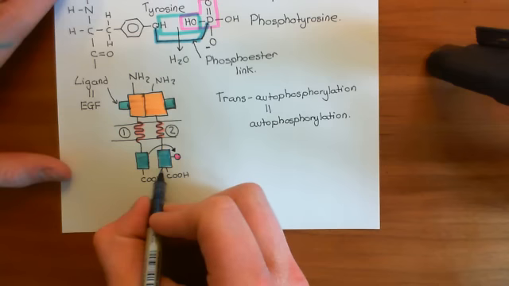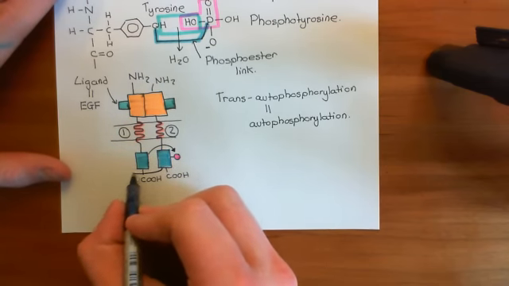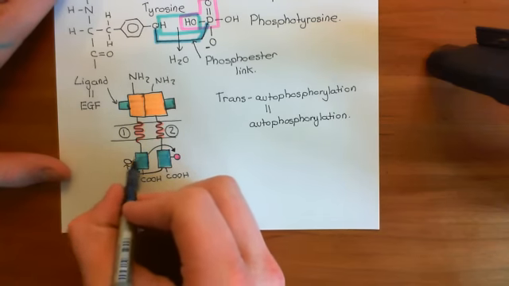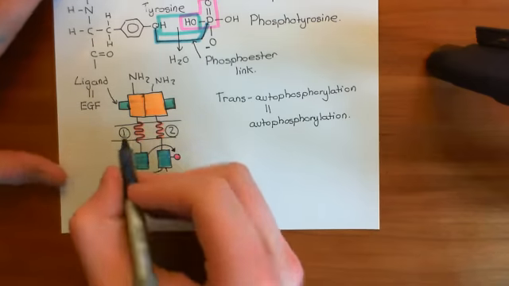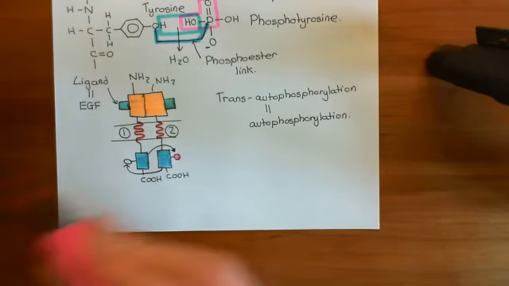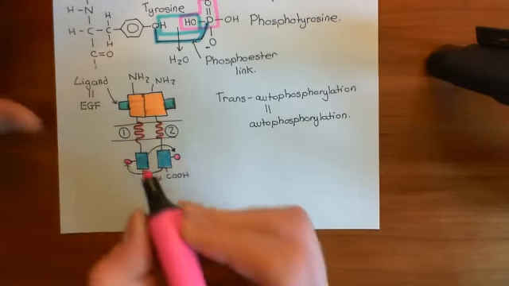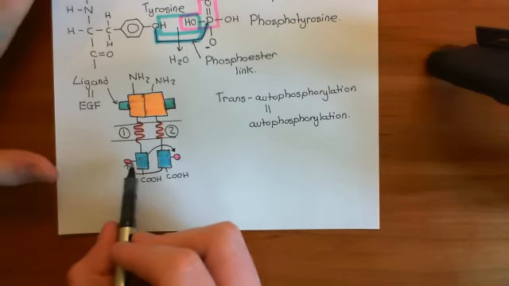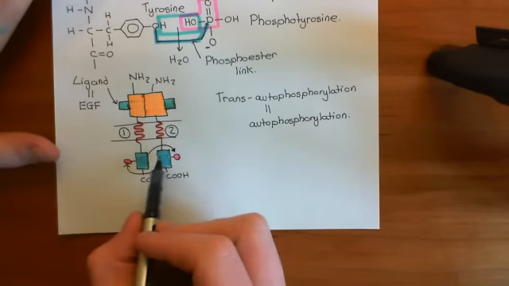Now, the tyrosine kinase domain of receptor tyrosine kinase number 2 is going to then reciprocate by sticking a phosphate group onto a tyrosine residue within the tyrosine kinase domain of receptor tyrosine kinase number 1. Okay, so now both of these tyrosine kinase domains have had phosphate groups stuck onto them. Now, what's the effect of this?